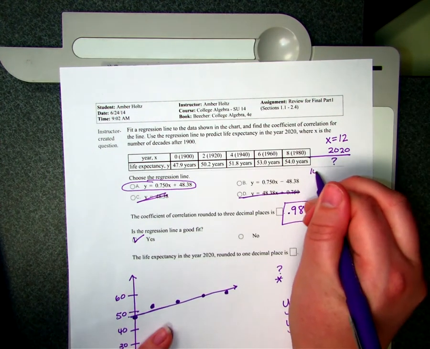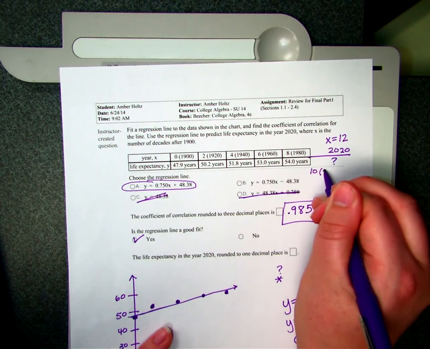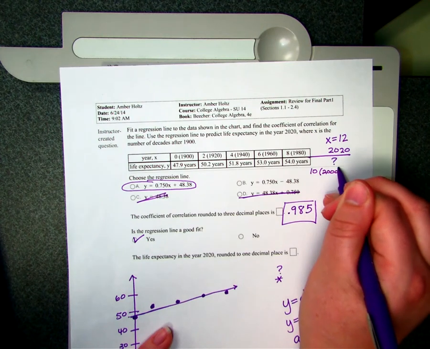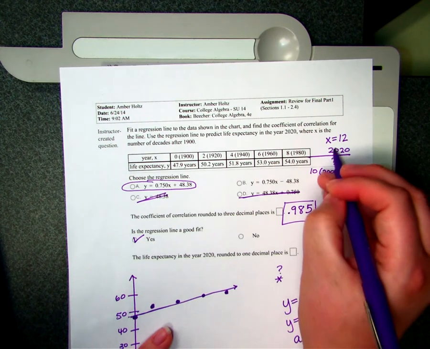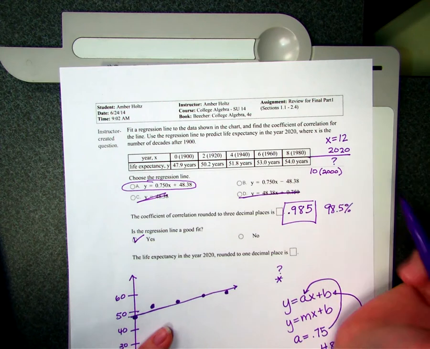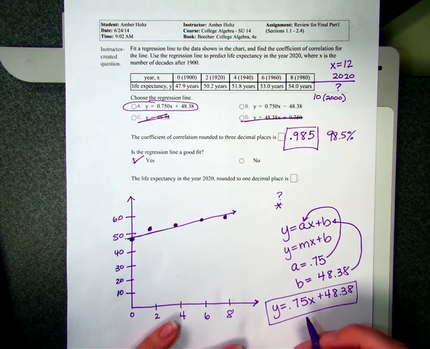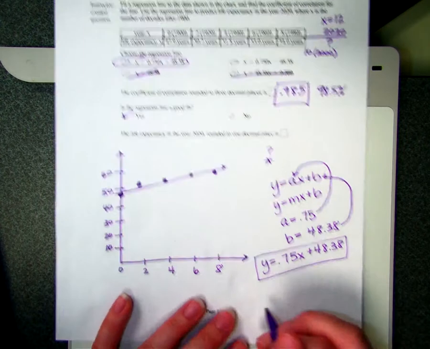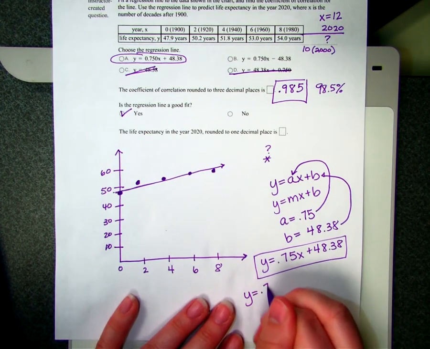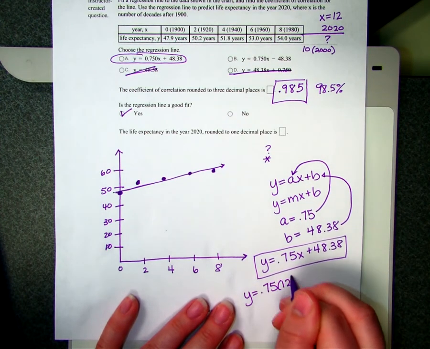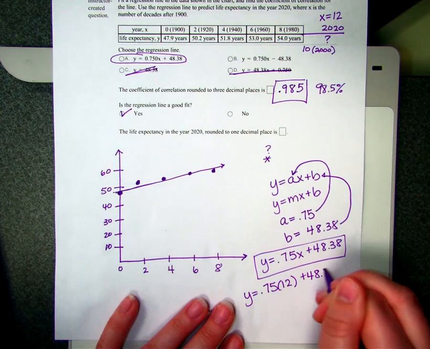So let me write that down. A 10 would be the year 2000, and then we have 20 more years added on to that, and that is an x value of 12. So for the life expectancy in the year 2020, go ahead and plug 12 into that equation you just found.